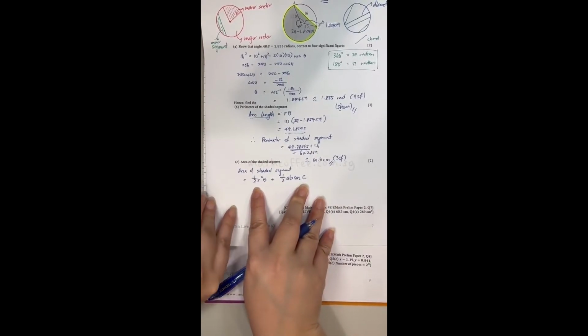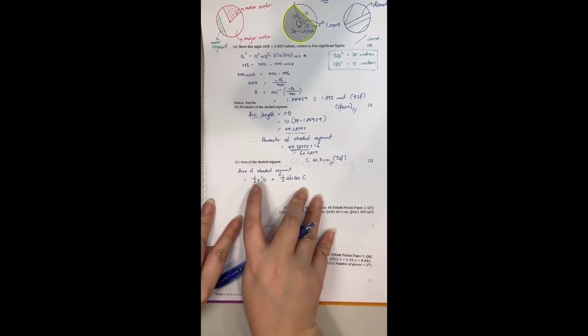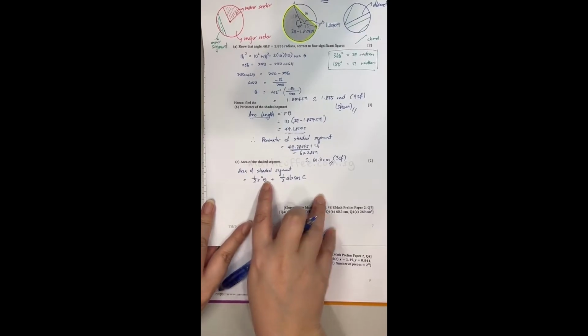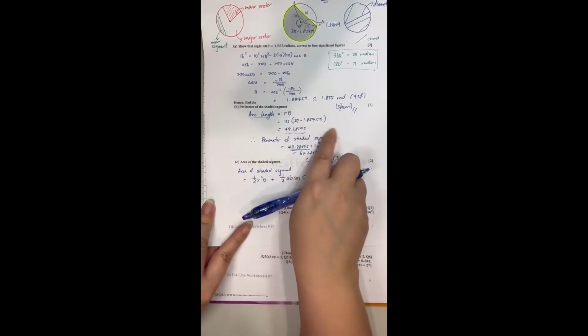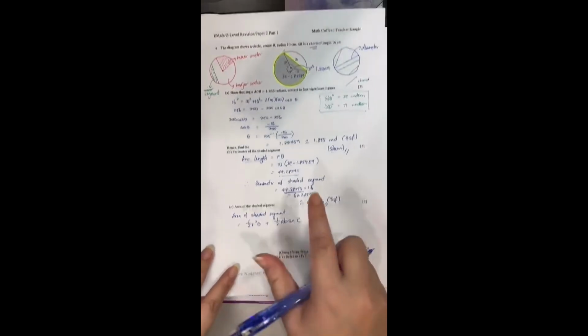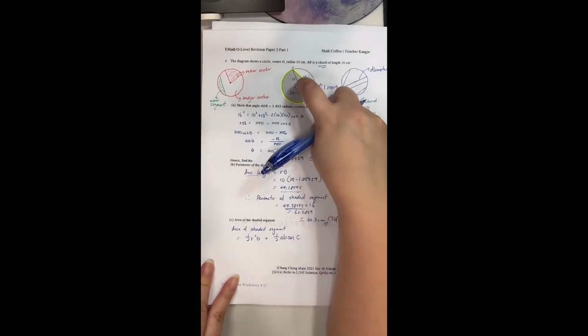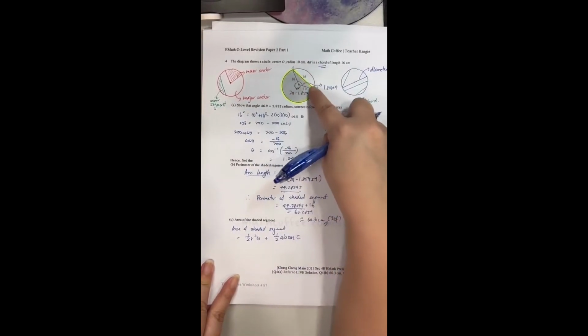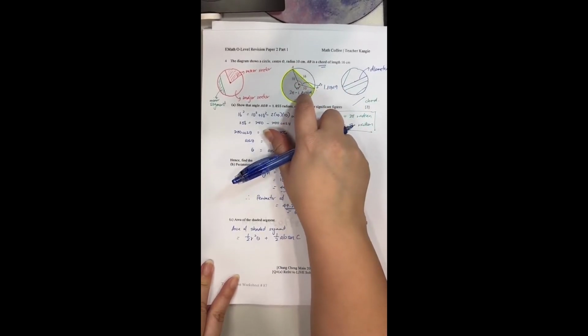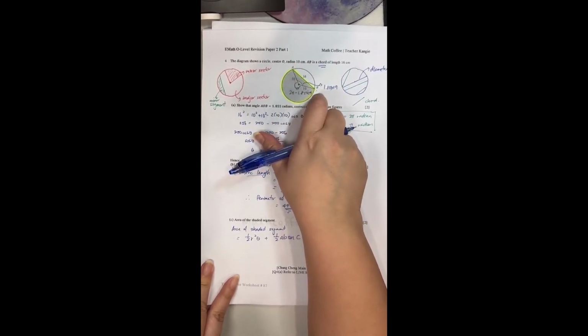Sector area is half r squared theta, and the theta is this angle over here. Half AB sine C is because I want to find this triangle AOB, which is a non-right angle triangle.